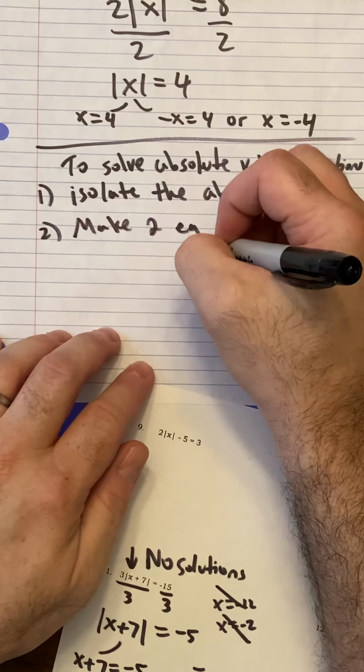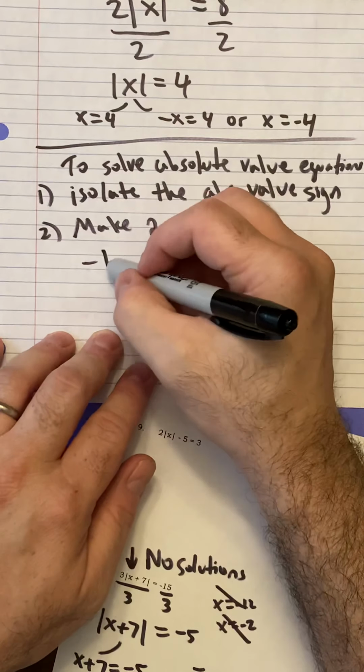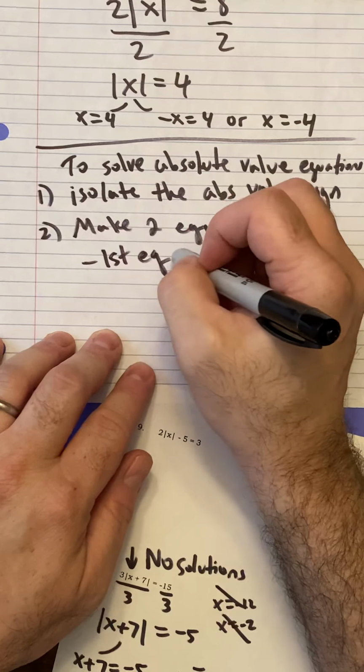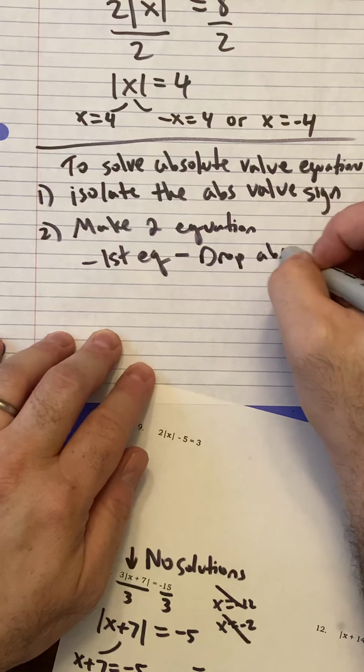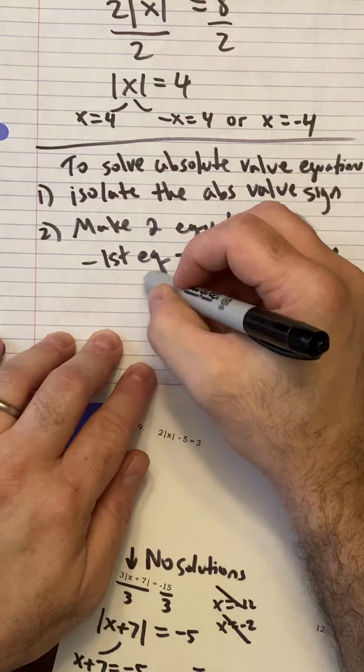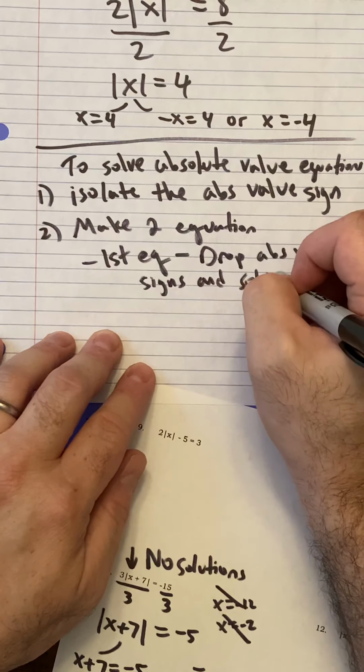That's going to be the first equation: just drop the absolute value signs and solve.